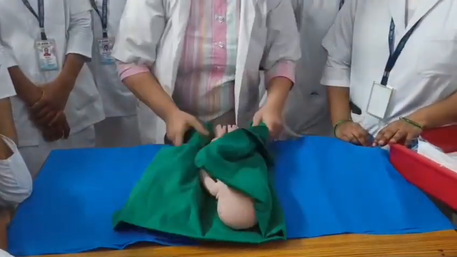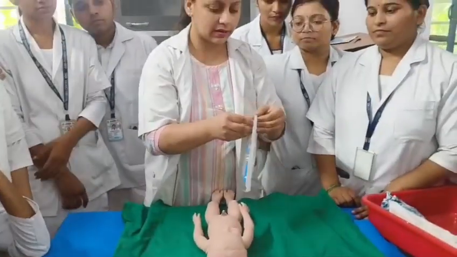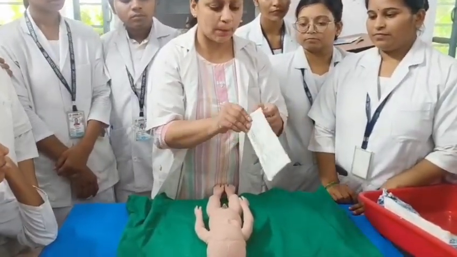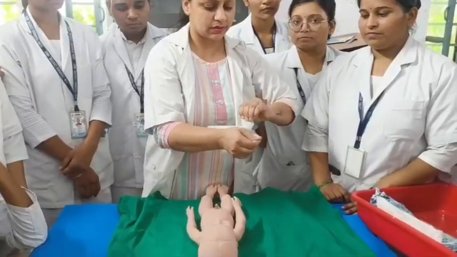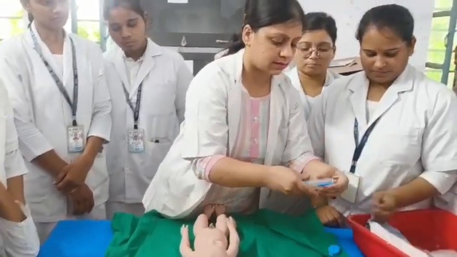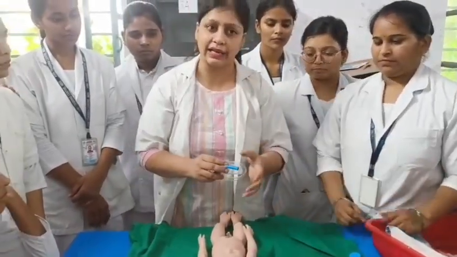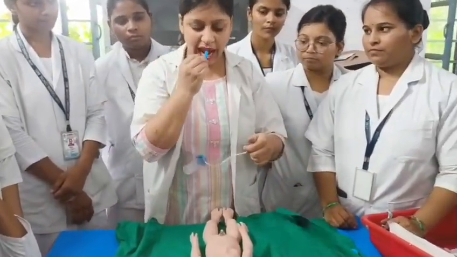So you can see again, firstly you have to dry the baby, and this procedure you should finish within 1 minute, 60 seconds, if the baby is not crying after birth. Start the resuscitation immediately, remove the wet towel and wrap in a dry towel.